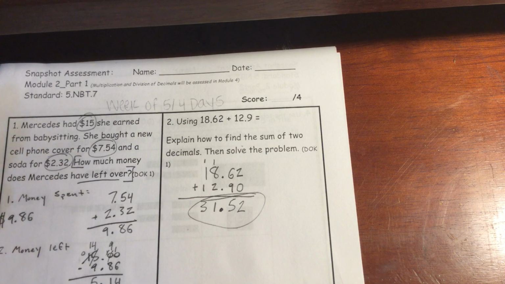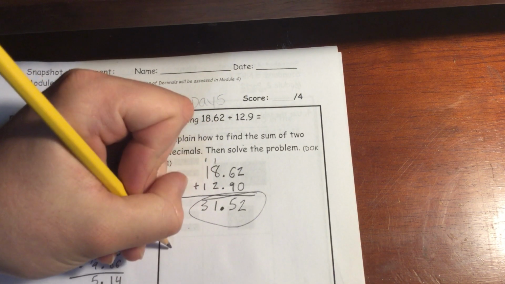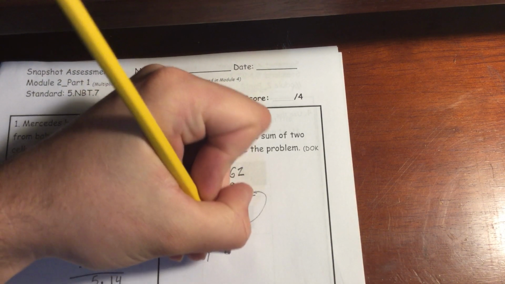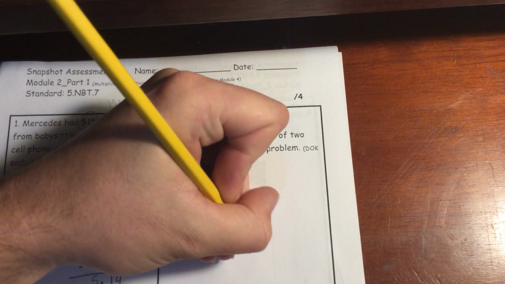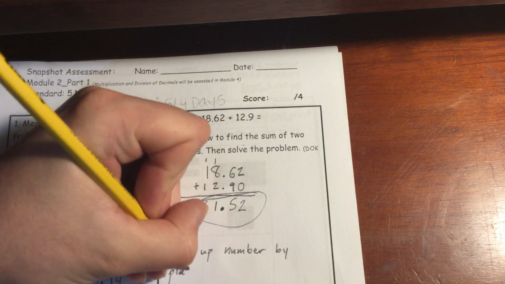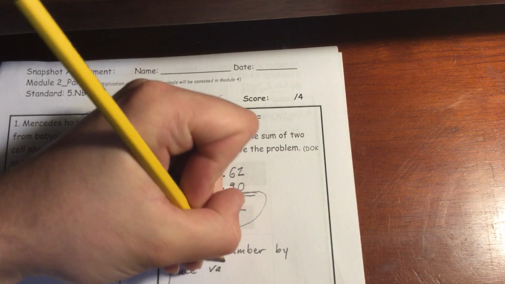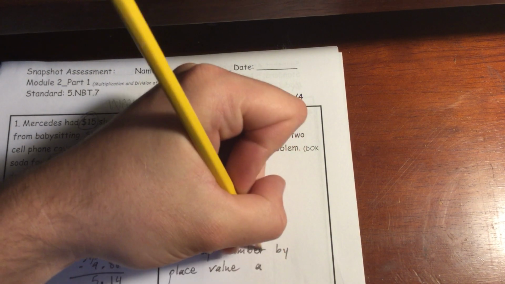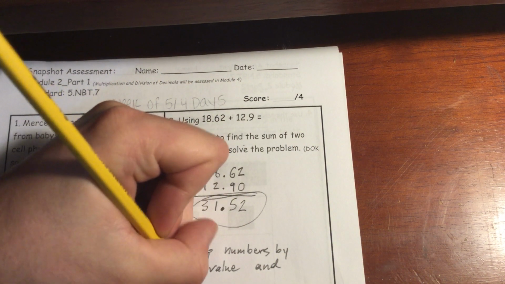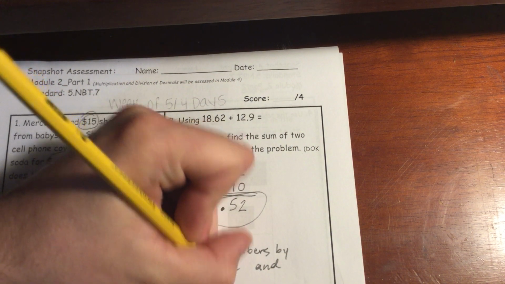And so if we're explaining how to find the sum, I would say line up numbers by place value and correctly add.